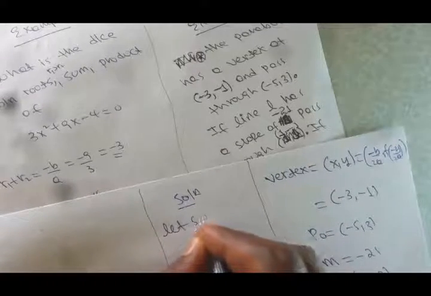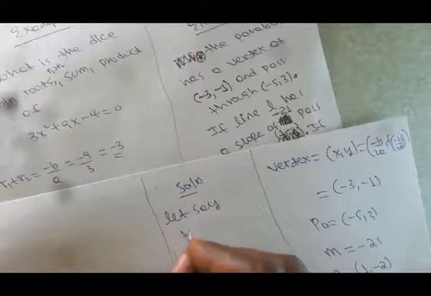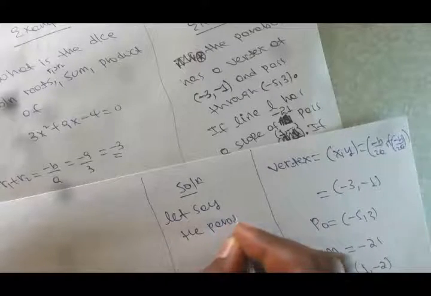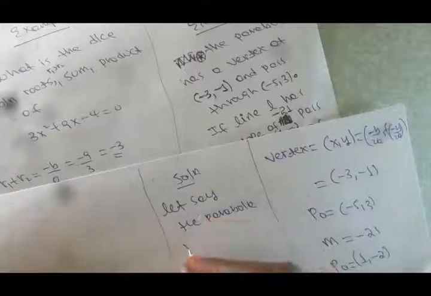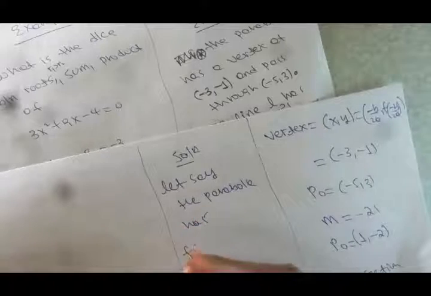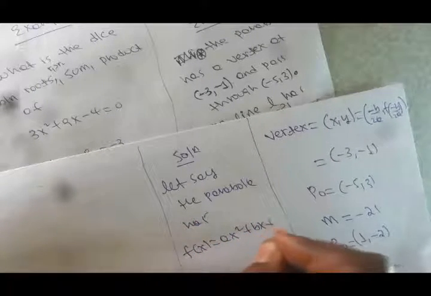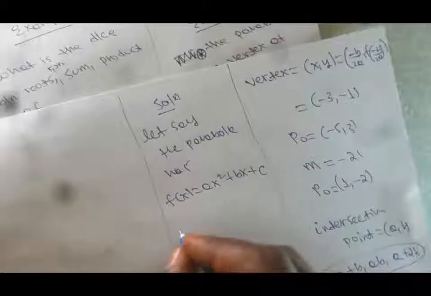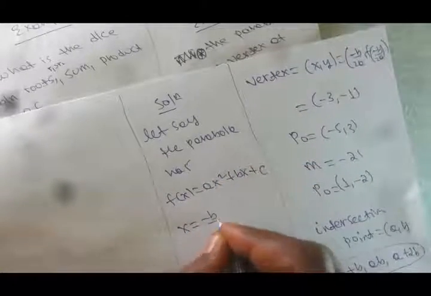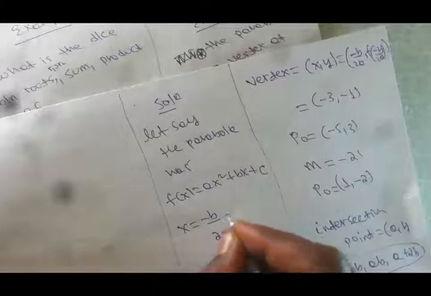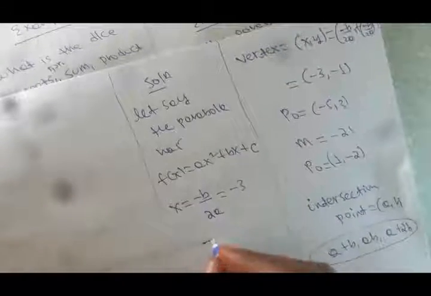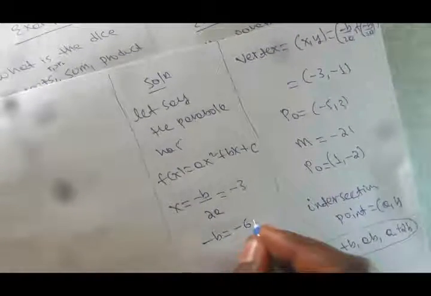Let's say the parabola has the form f of x is equal to ax squared plus bx plus c, and we are given x is equal to minus b over 2a, which is minus 3. Therefore, minus b is equal to minus 6a.